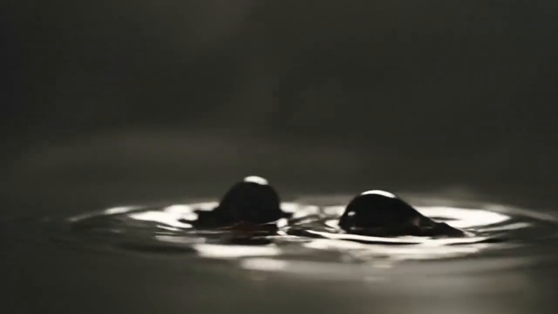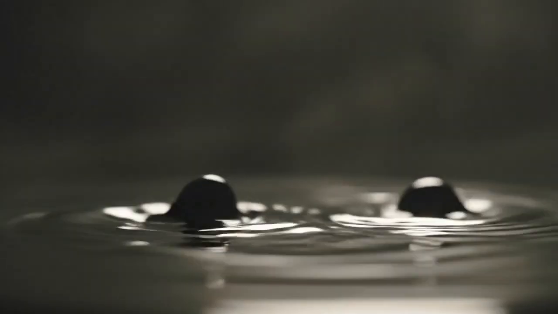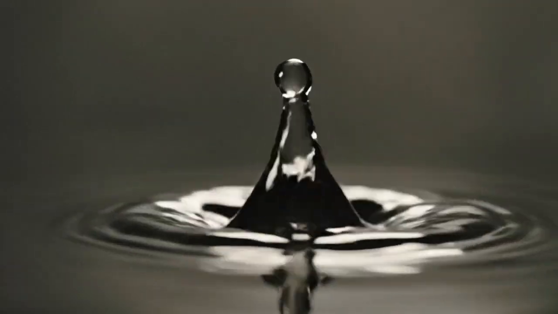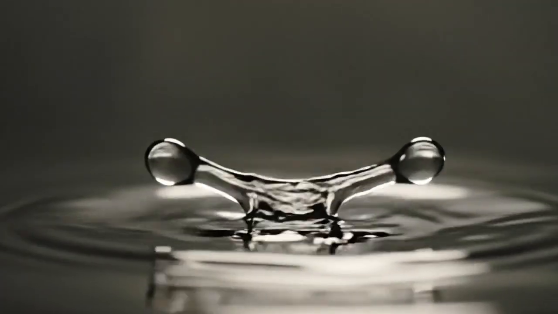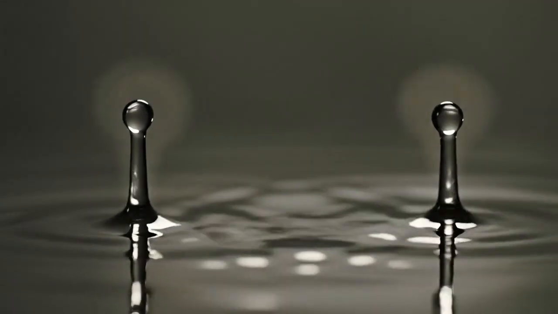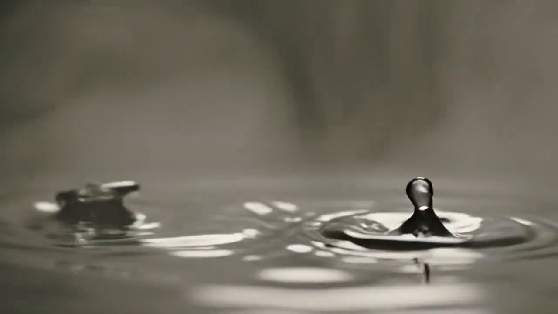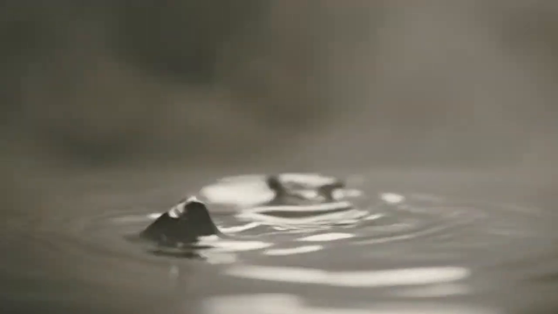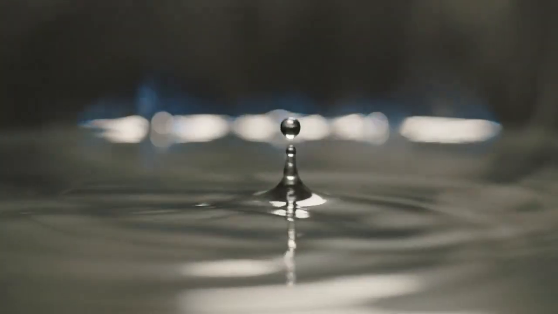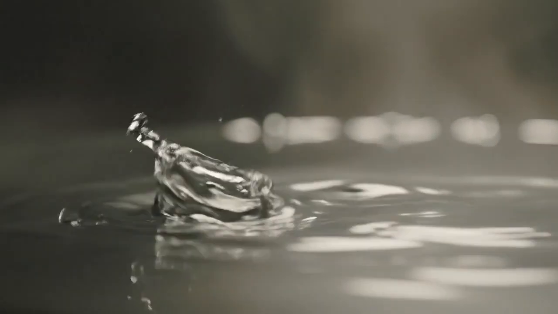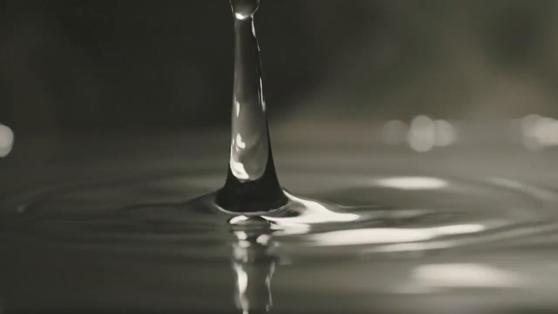Now imagine multiple drops. They connect, then break apart. Now it's spinning. Completely unpredictable. Change the size.